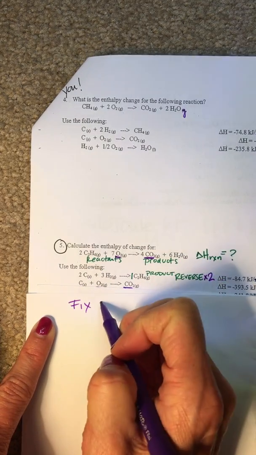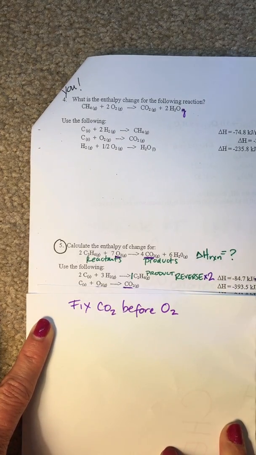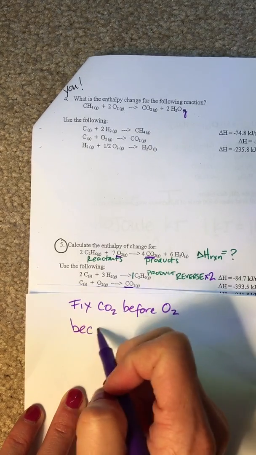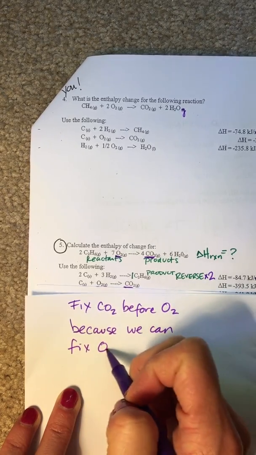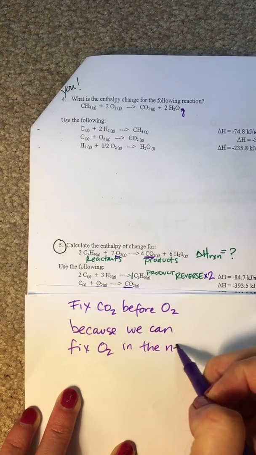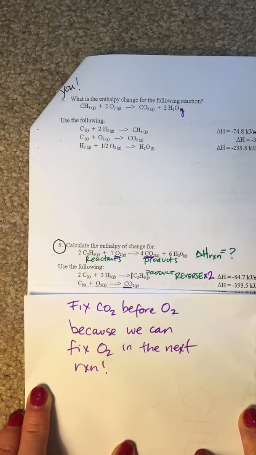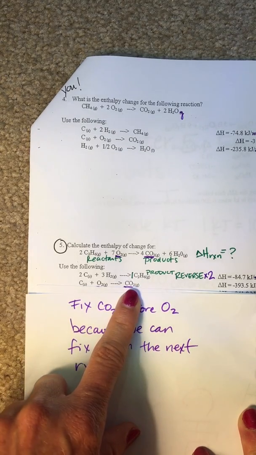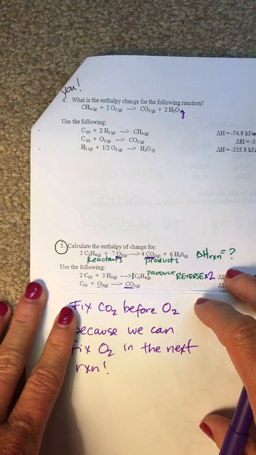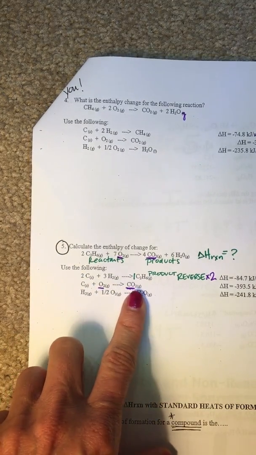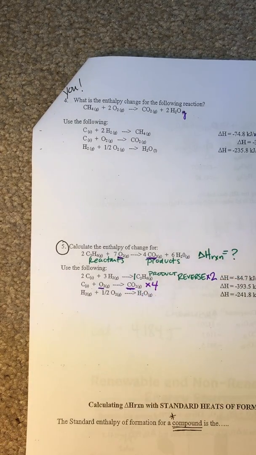We're going to fix CO2 before oxygen, because we can fix oxygen in the next reaction. Okay, so we'll work on it later. Okay, but we need to fix the CO2 now. This is our only chance to fix the CO2. So again, the placement is good, but we need to fix our number. So we're going to multiply this whole thing through by 4.